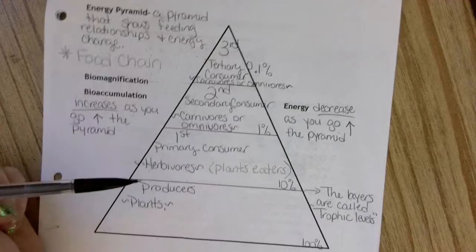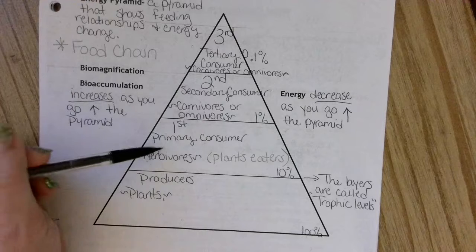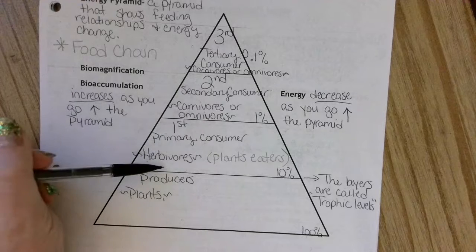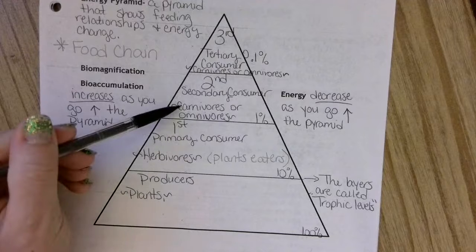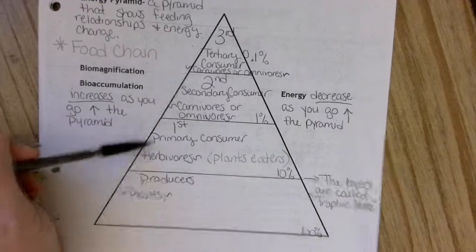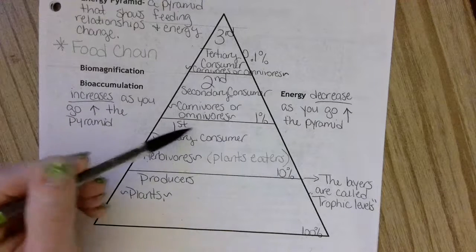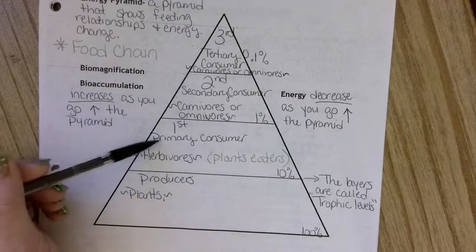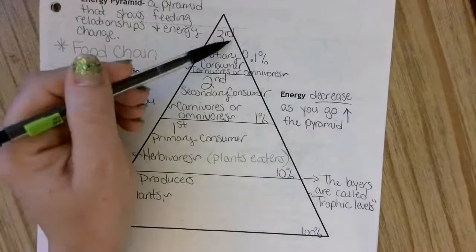Okay, so let me rephrase that one more time. The omnivores can eat these guys and these guys. The carnivores are only going to eat these guys. Okay, because these are the plants. These are actually animals. These are animals, and these are animals.